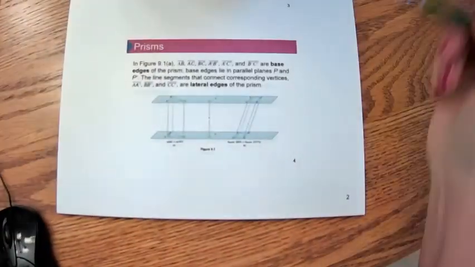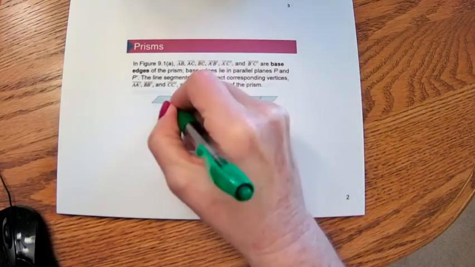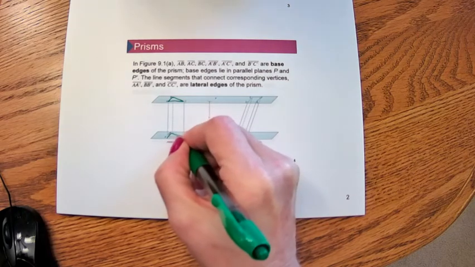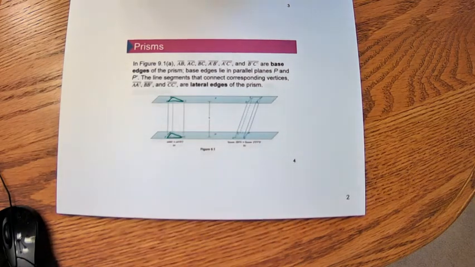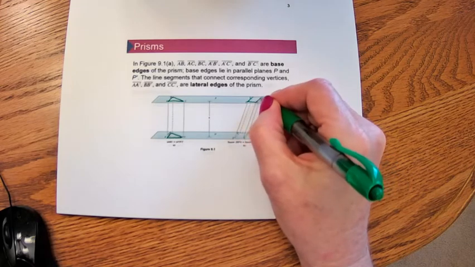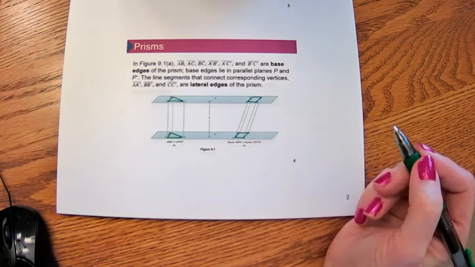So let's look at these prisms. Here we have the segments AB, AC. See these segments, the sides to the polygons? Those are the sides to the bases, so they're going to be called the base edges. Here I have the sides to the square, so those are also called the base edges.